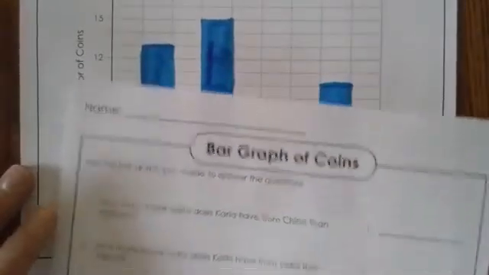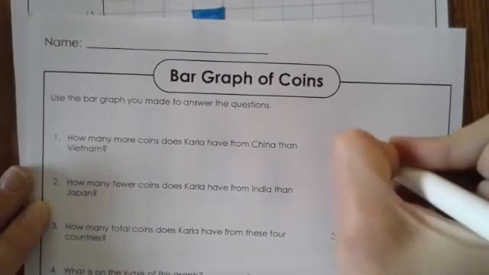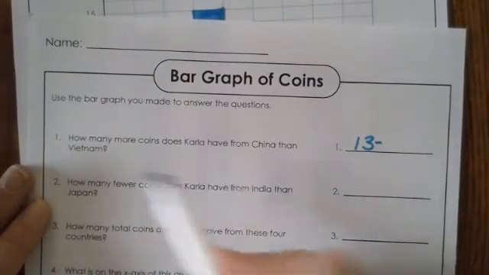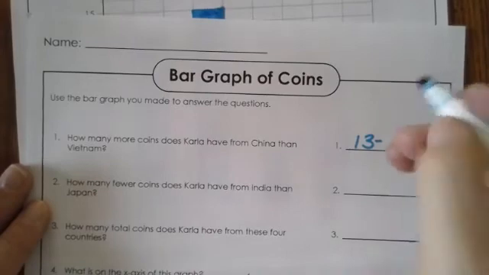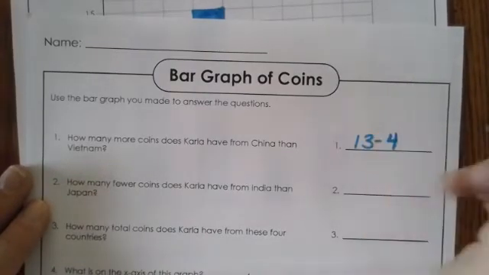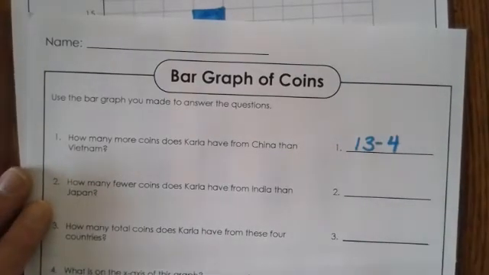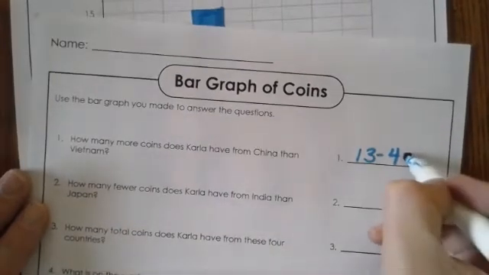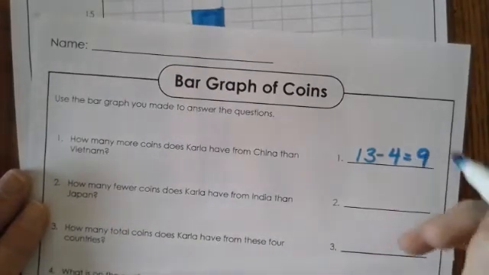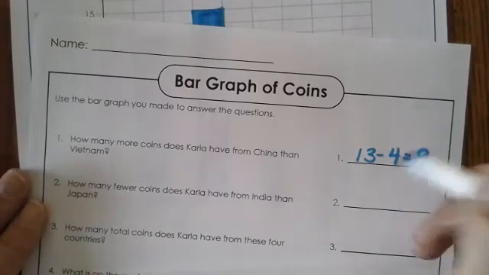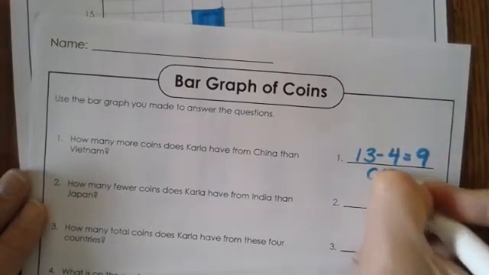When we took a look at those bars, China had 13 and Vietnam had 4. Remember, we're doing how many more, which is minus, which equals 9. How many more coins came from China? 9 coins.